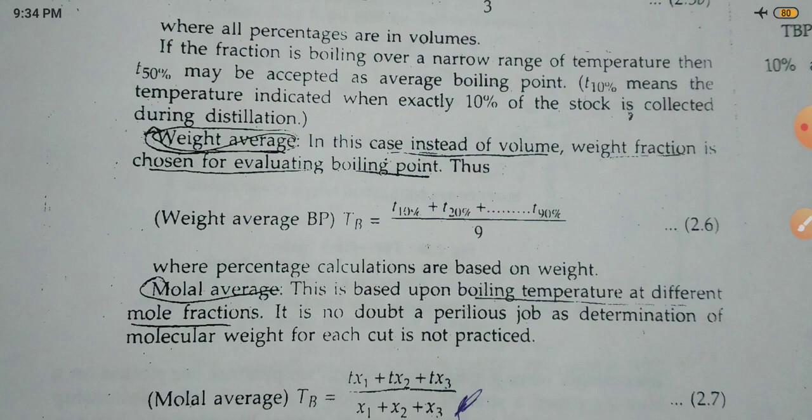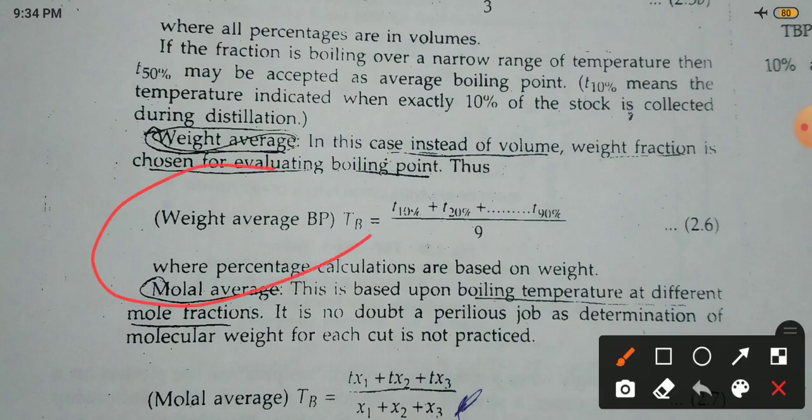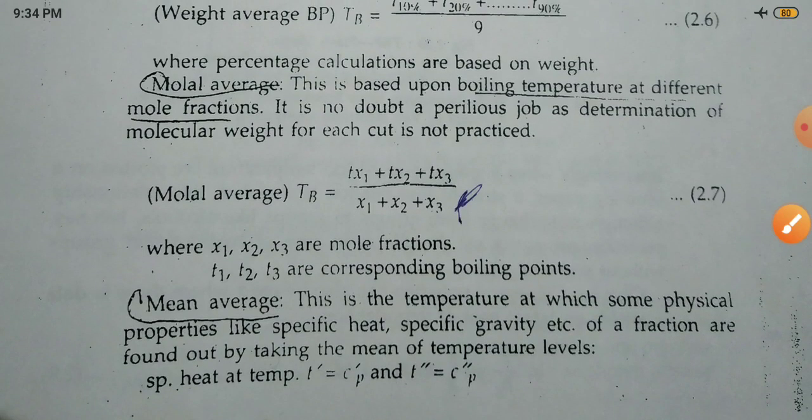These are the equations. This is the weight average boiling point. Now weight percentage calculations are based on the weight basis per se. Molar average is based on the boiling temperature at different mole fractions. No doubt, the determination of molecular weight for each cut is not predicted.